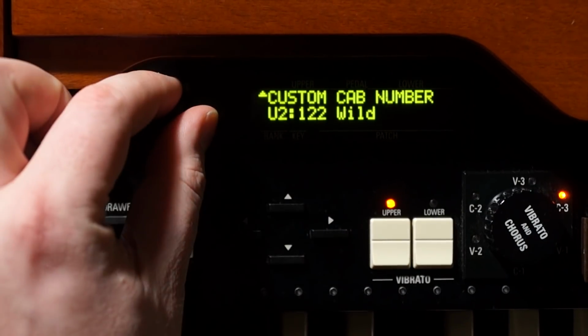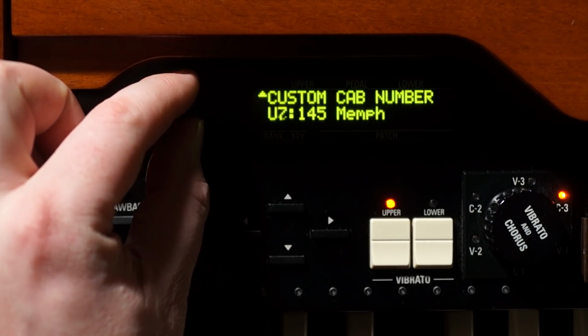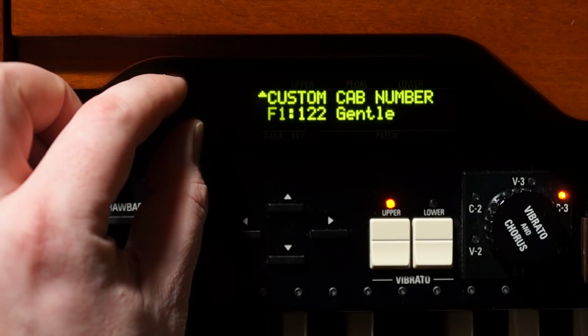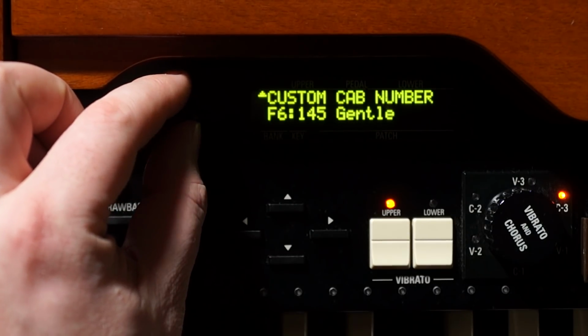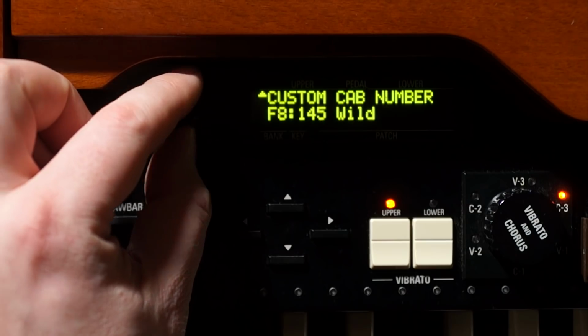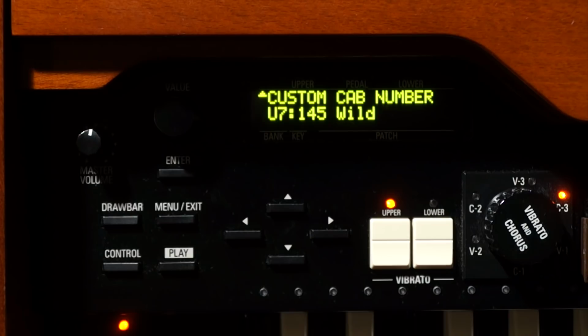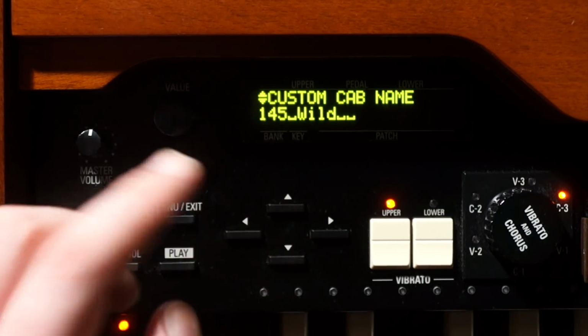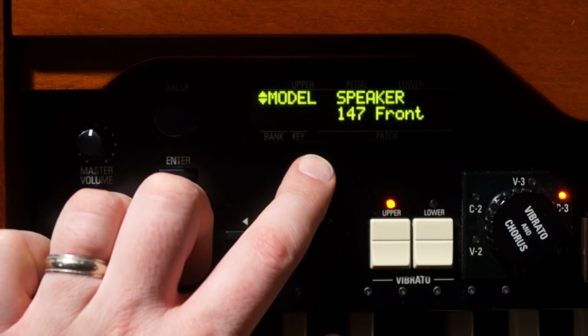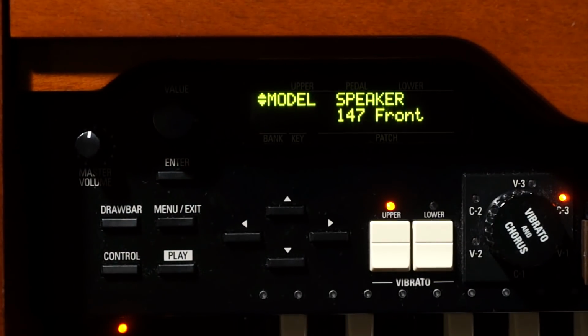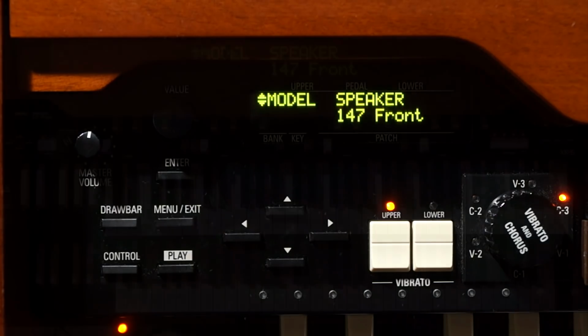So we have 8 different slots to save our own presets, and we have 8 factory presets that cannot be overwritten, so no matter what you do, you always have the factory ones to go back to. Let's start on this one, which is one of my custom ones based on the 145 Wild preset. If we go up, we can give it a different name, and here we can choose the type of speaker that we're dealing with and how it's mic'd. Is it mic'd on the front or is it mic'd in the back with the louvers off?